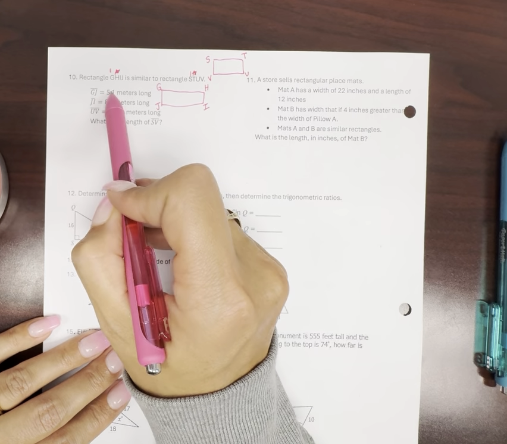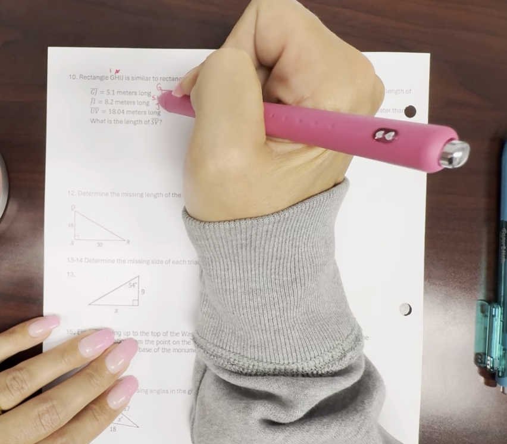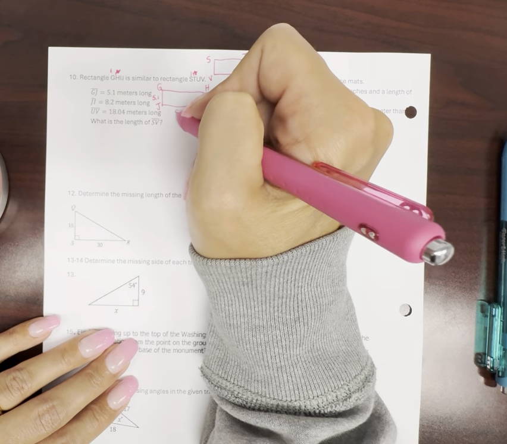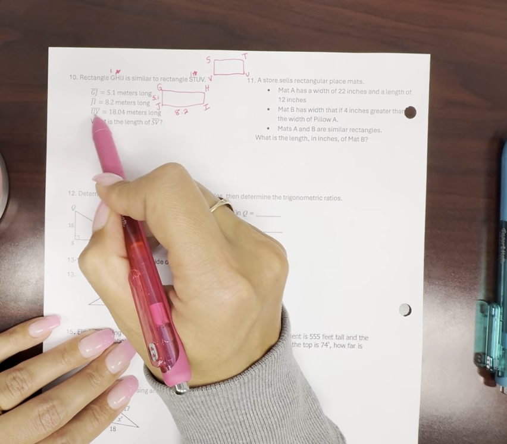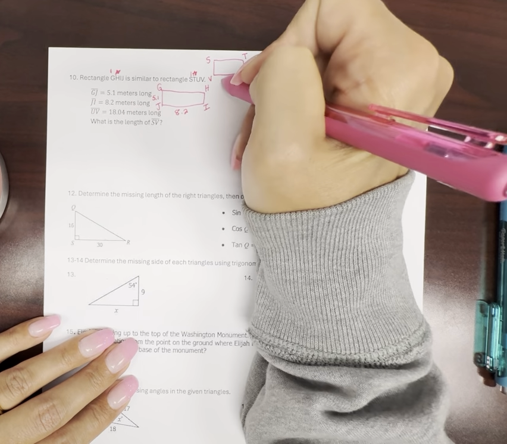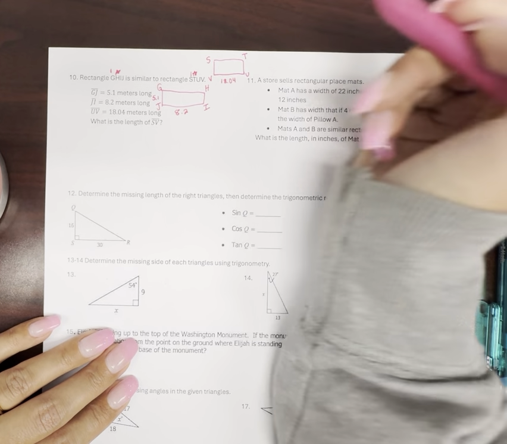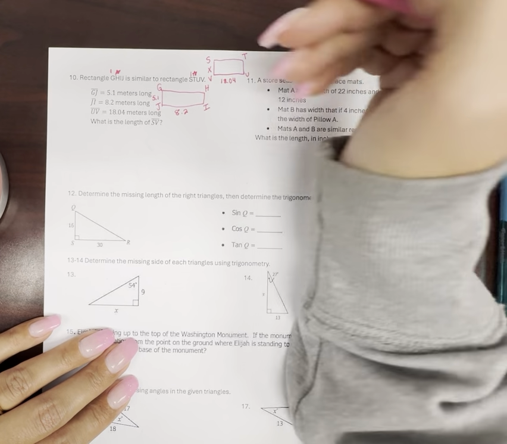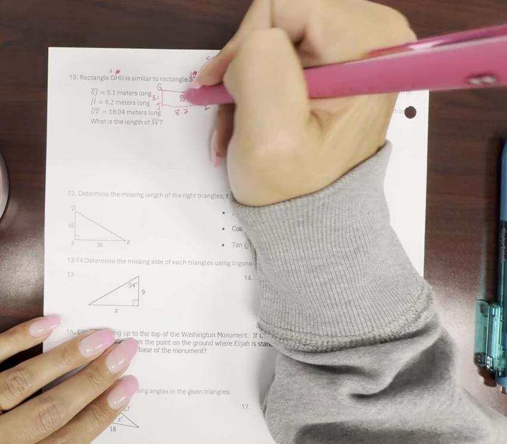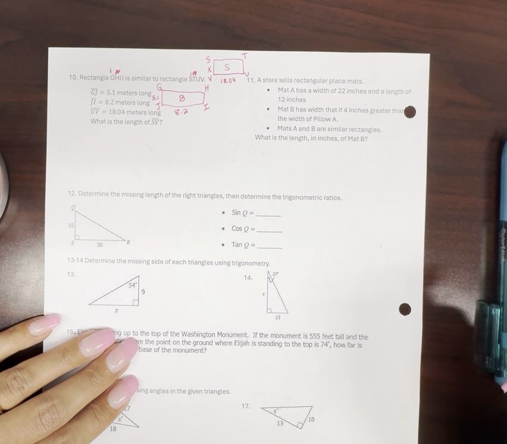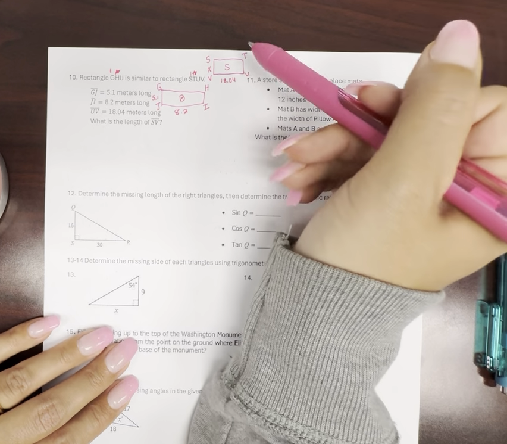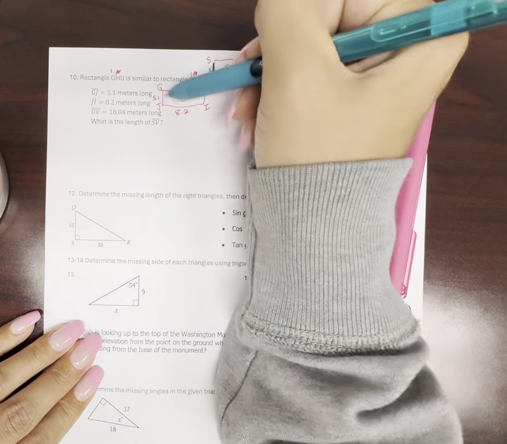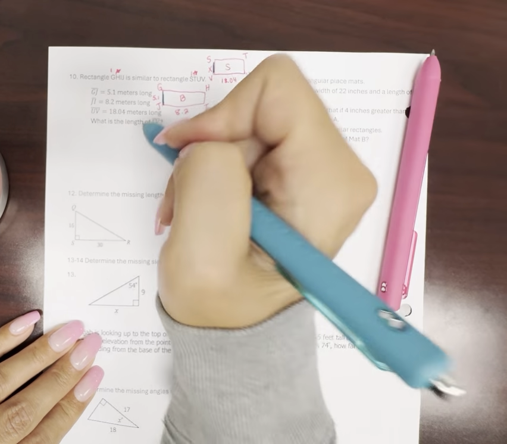G to J is 5.1. J to I is 8.2. U to V is 18.04. I need to find SB, so that's where I'm putting X. So we're doing small over big, and it doesn't really matter which one's small and which one's big, it's whatever you drew. So I'm picking something on here. If I pick X, X corresponds with 5.1.